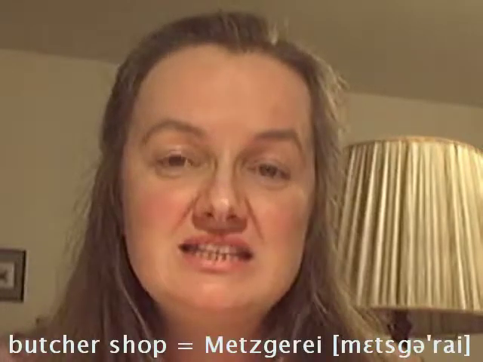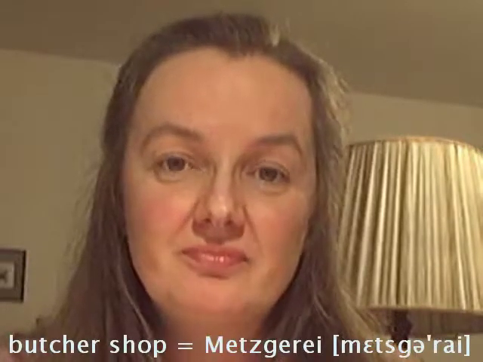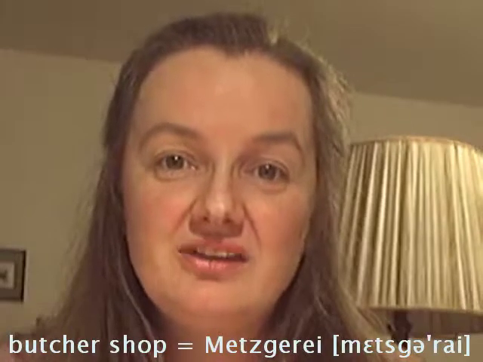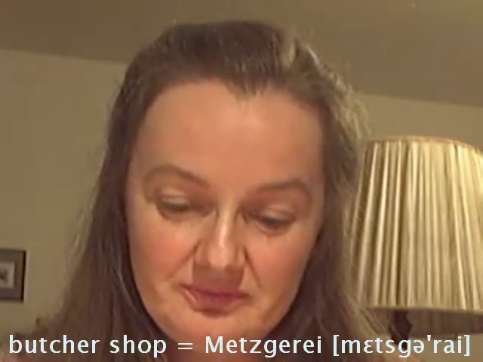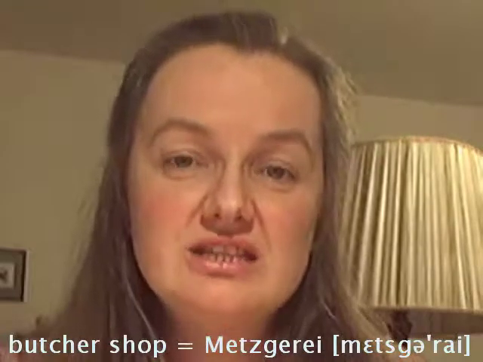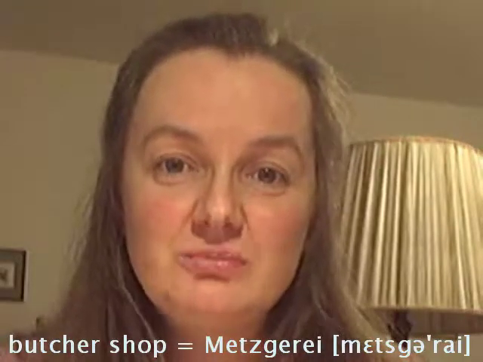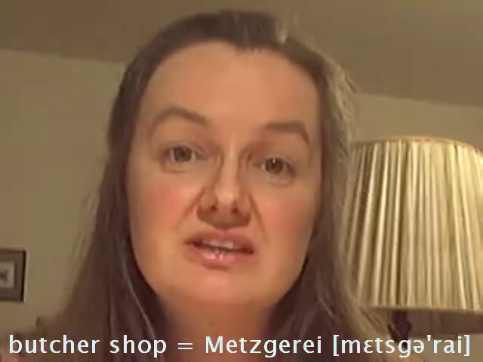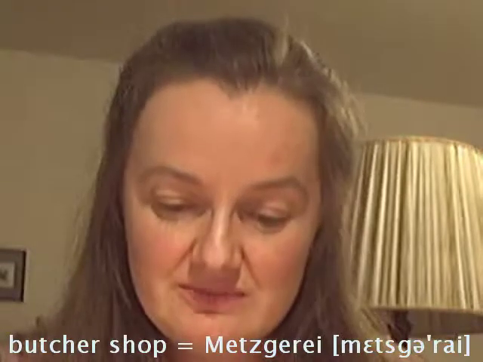The next example is the German word for butcher's shop or butcher shop, and this is Metzgerei. Metzgerei. So you also see that here the last syllable is stressed again because of the German suffix ei at the end.